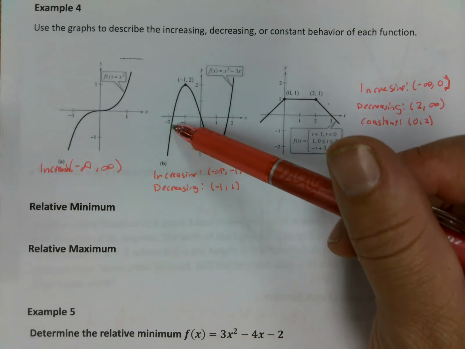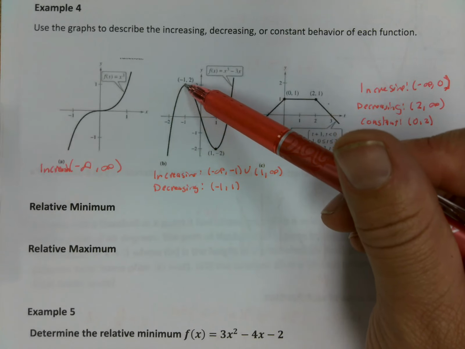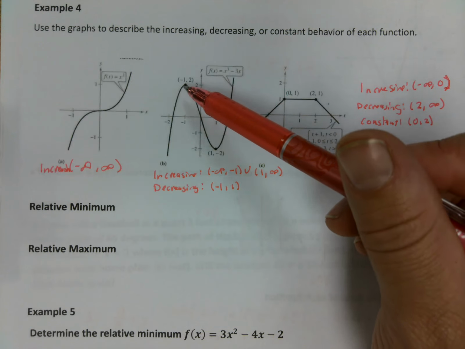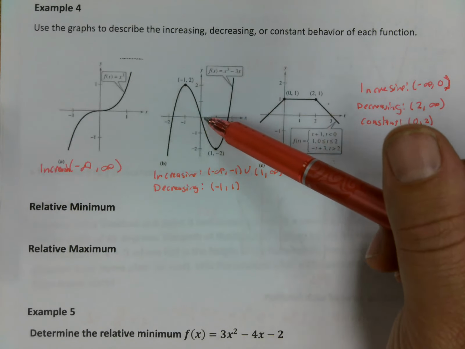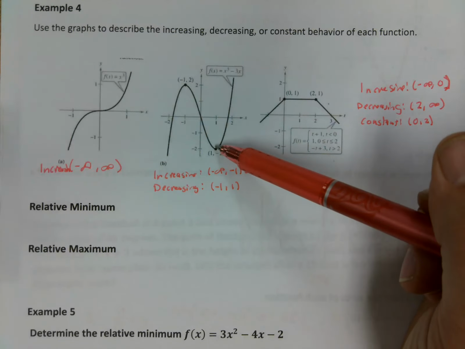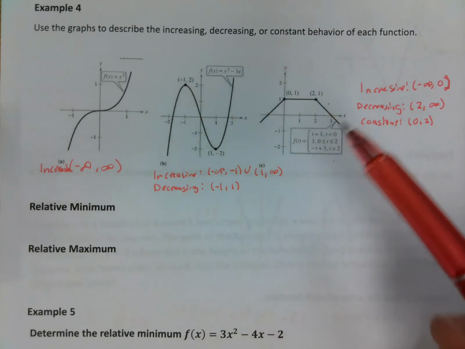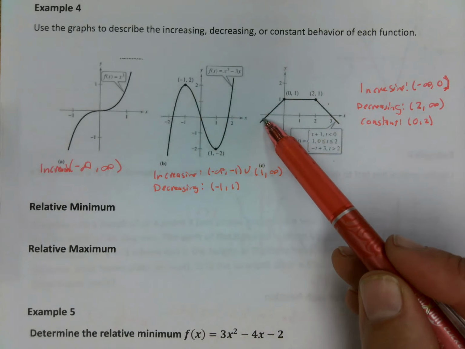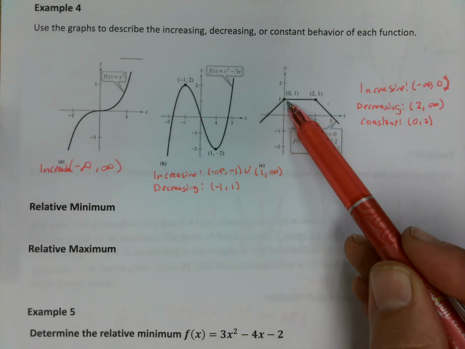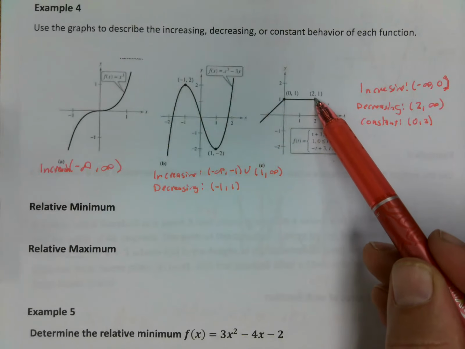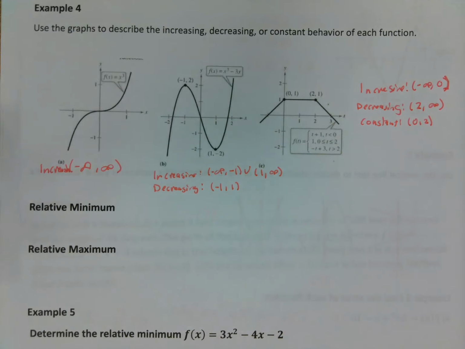So here I'm going up, so I'm increasing from -infinity to -1. Notice how it's always the x value. Then I'm going down from -1 to 1. So that's decreasing. And I also have more increasing from 1 until infinity. Here I'm going up -infinity to 0, and then this is a constant from 0 to 2, and then I'm going down from 2 until infinity.